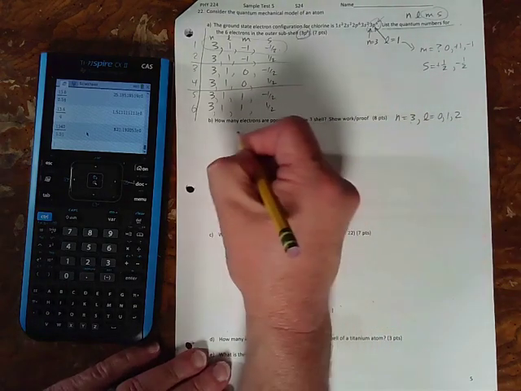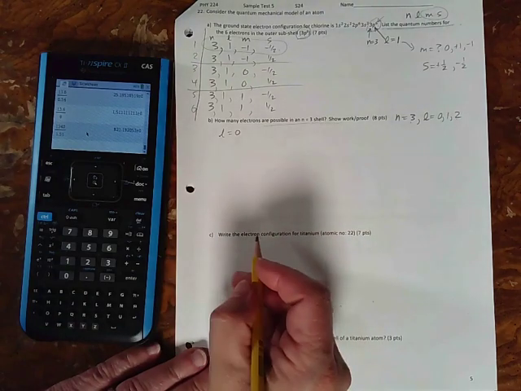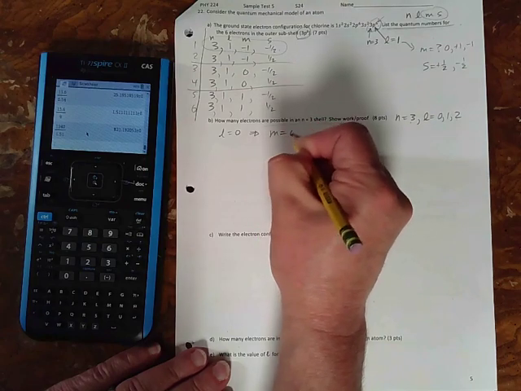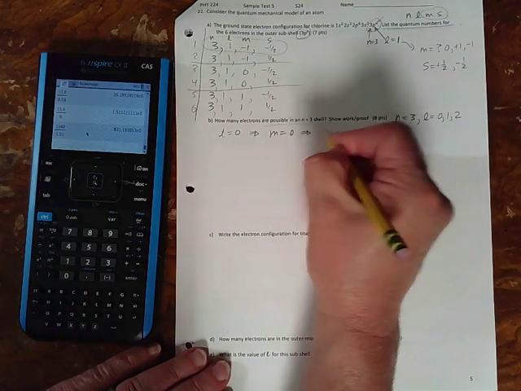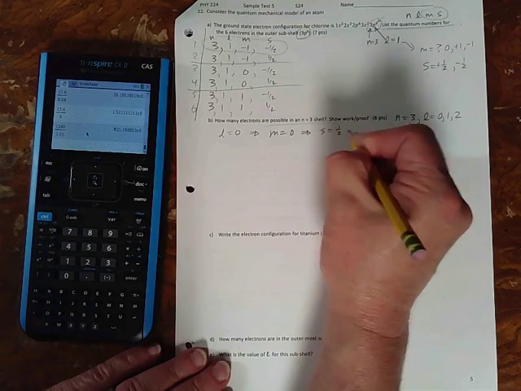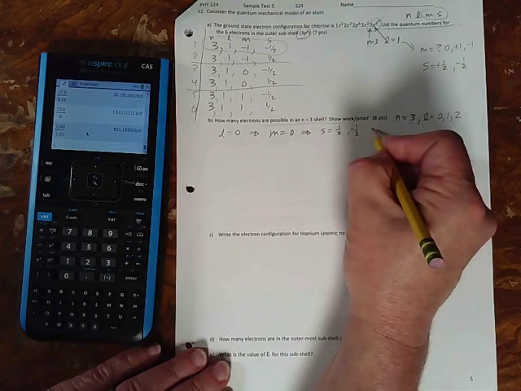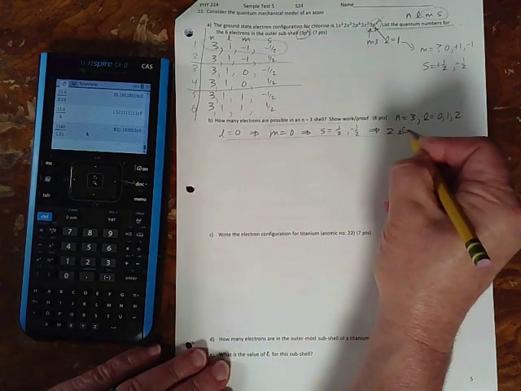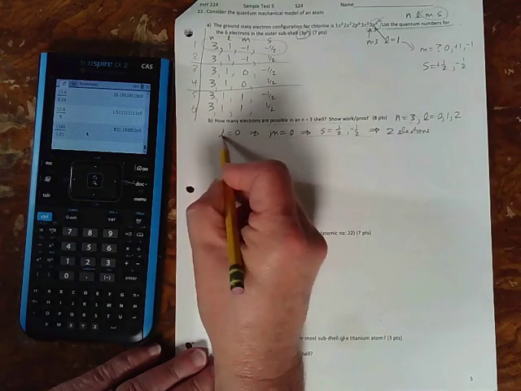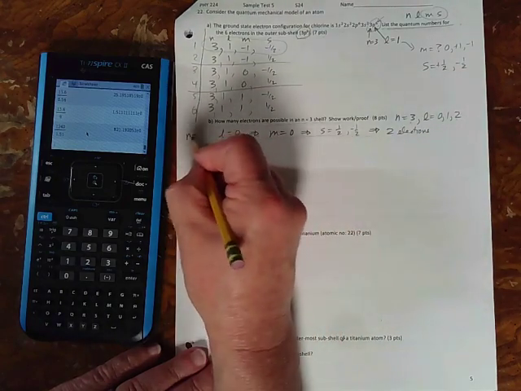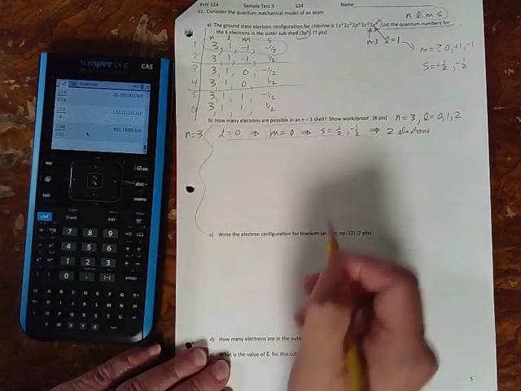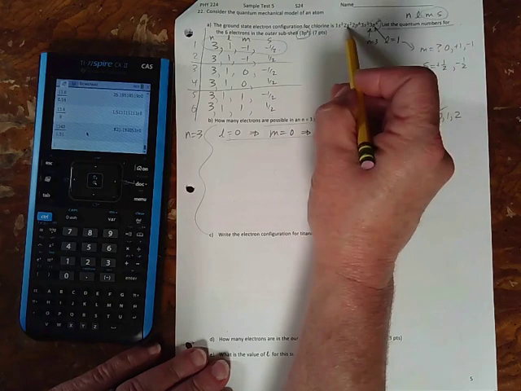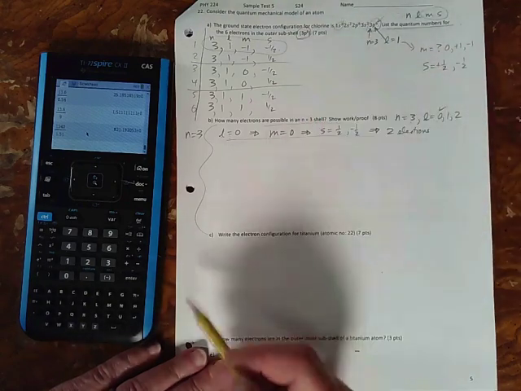So for L equals 0, what can M do? M can only be 0, right? And then S can be 1/2 and minus a half, right? So that gives us just 2 electrons from this combination, right? N is equal to 3 for everything, right? So that's the L equals 0 case. We only got 2 electrons from that, and that makes sense because the L equals 0 is an S shell. It can only have 2 electrons.